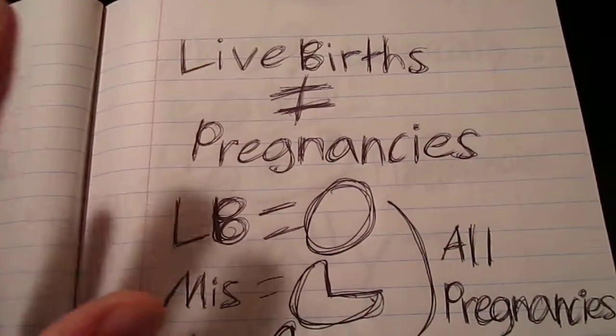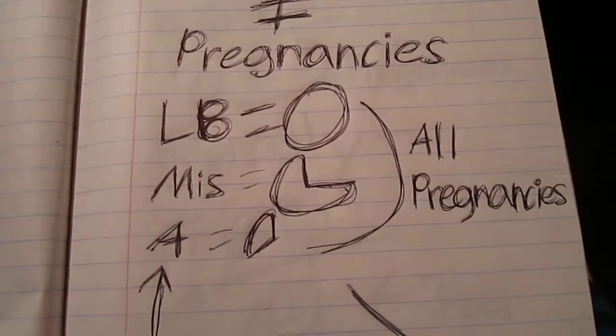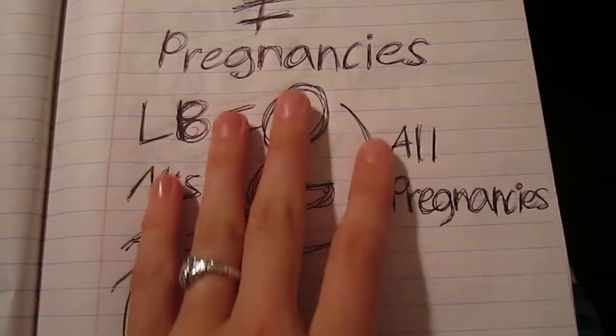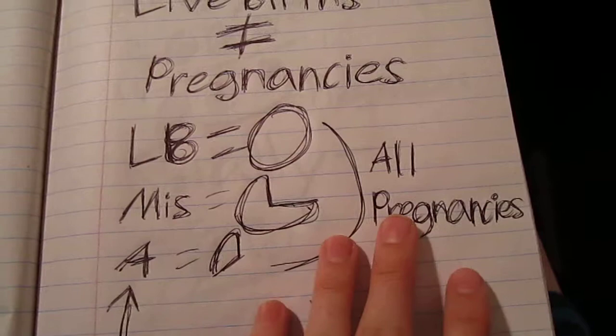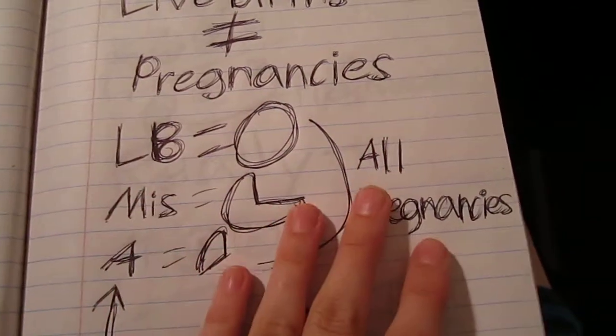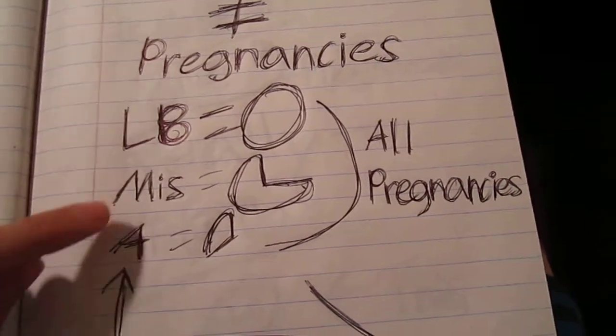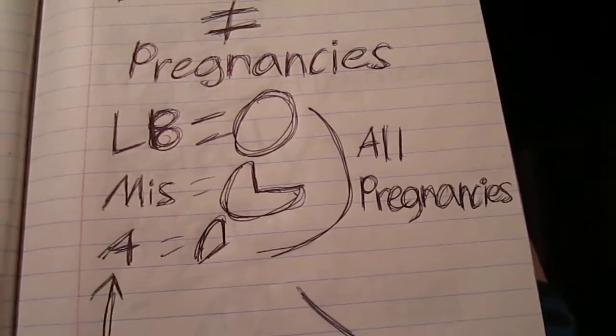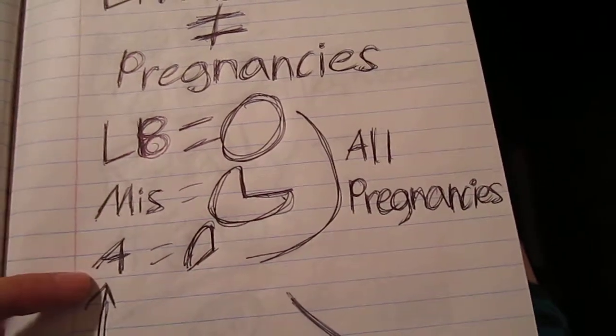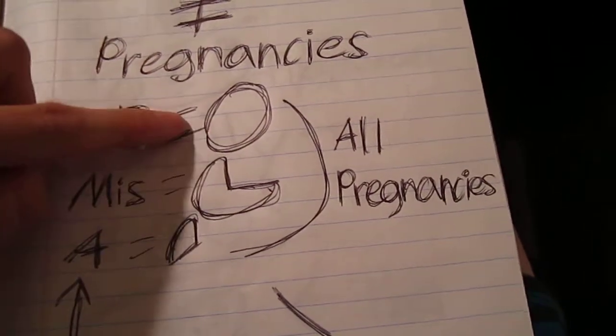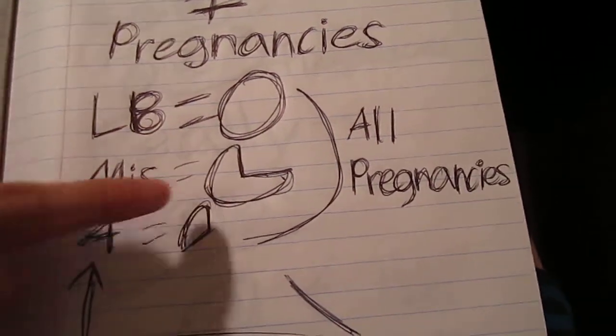Live births are not the same as pregnancies. We have several different results that can come from pregnancies. All these are products of pregnancies. We have live births, we have miscarriages, and we have abortions. Now let's imagine each of these are like three different types of pie. We've got a whole pie, part of a pie, and another part of a pie.